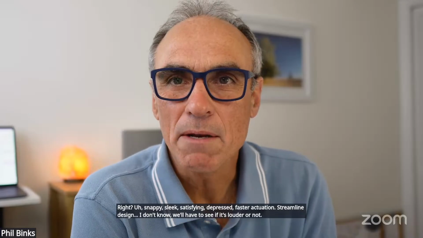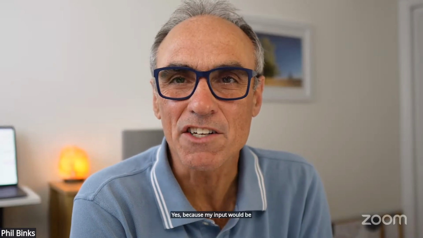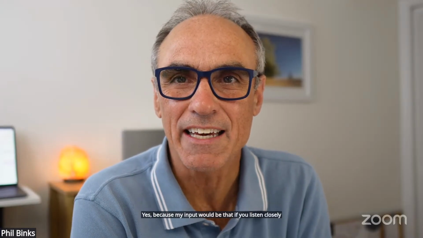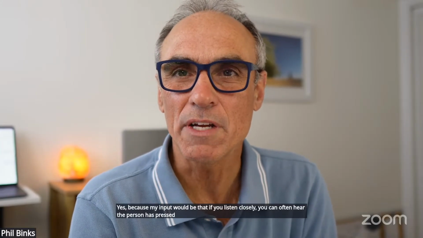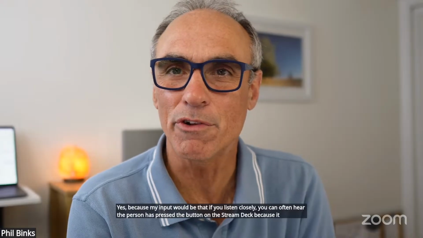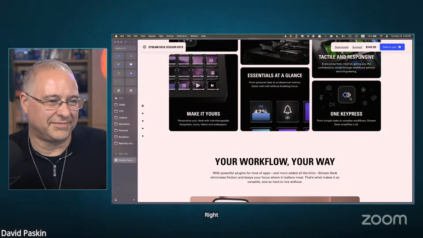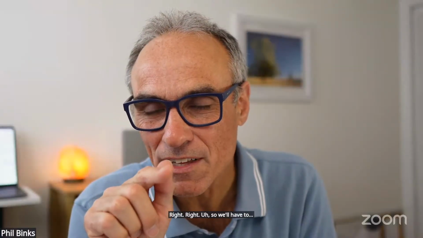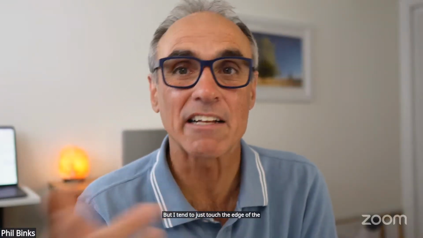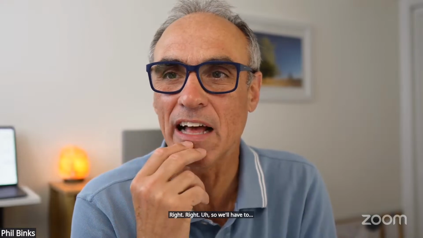Yes, because my input would be that if you listen closely, you can often hear the person has pressed the button on the Stream Deck because it goes kadunk through your desk. Right. But I tend to just touch the edge of the buttons anyway to activate whatever it is on it, because I know that that's the case.